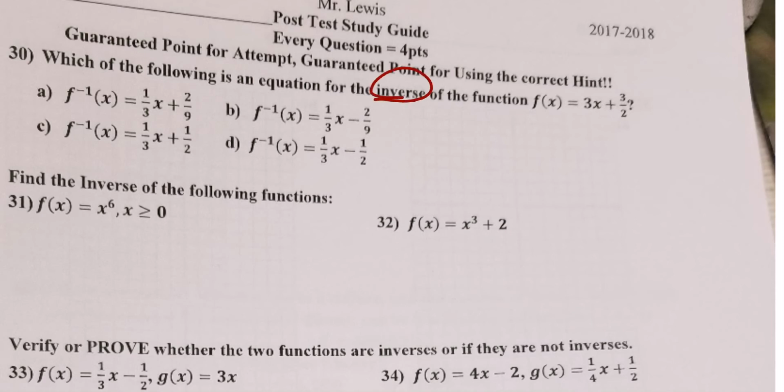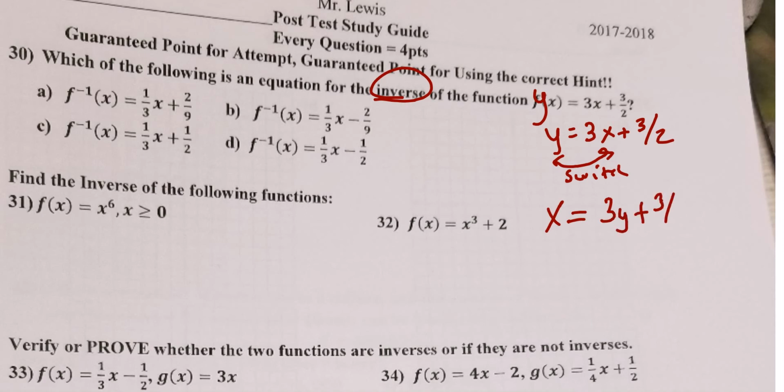Since it says inverse, the first thing I'm going to do is put y instead of f of x. So I put y equals 3x plus 3/2. F of x is just a fancy way to say y. Now I'm going to switch the x and y. So I'm going to rewrite this as x equals 3y plus 3 halves.